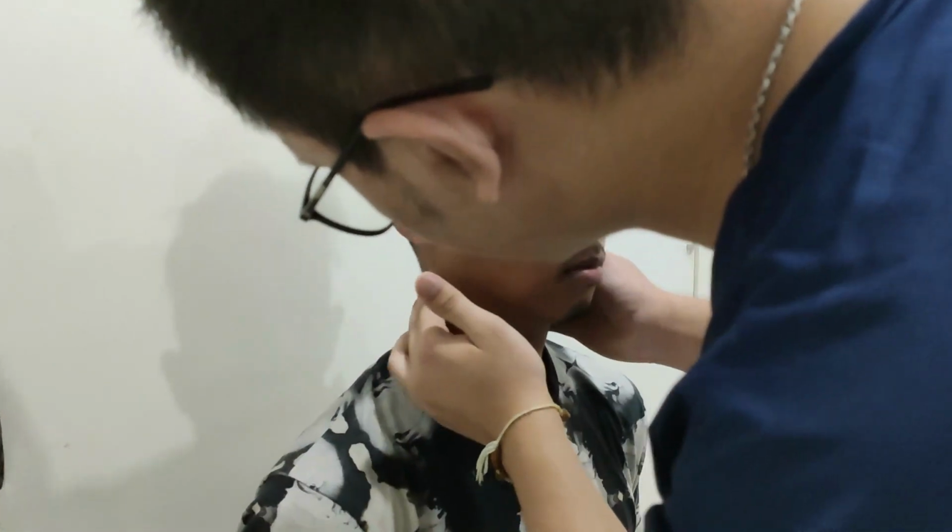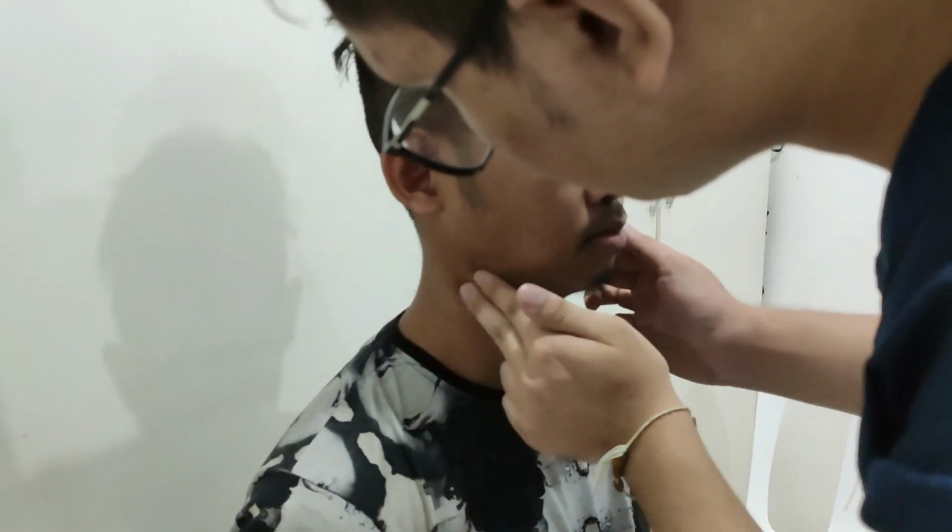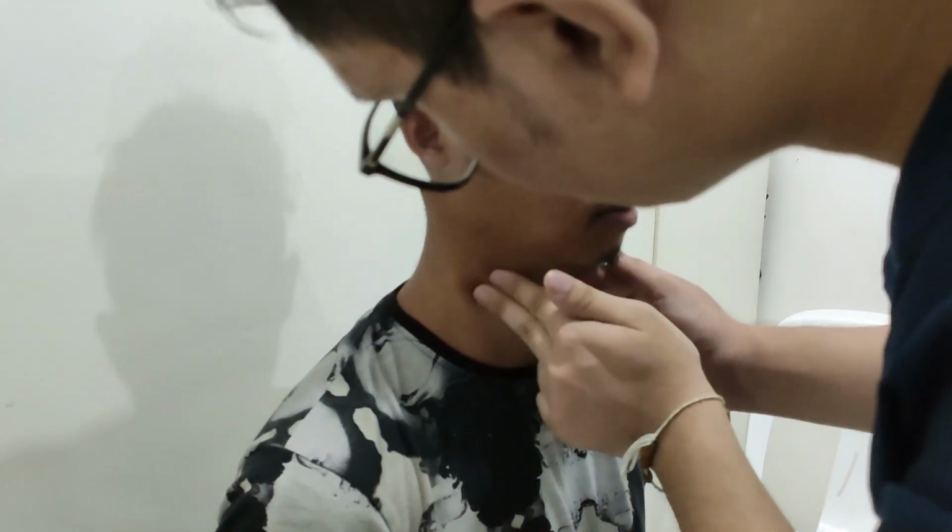Also here, I am palpating the posterior cervical chain along the trapezius and the sternocleidomastoid muscle.